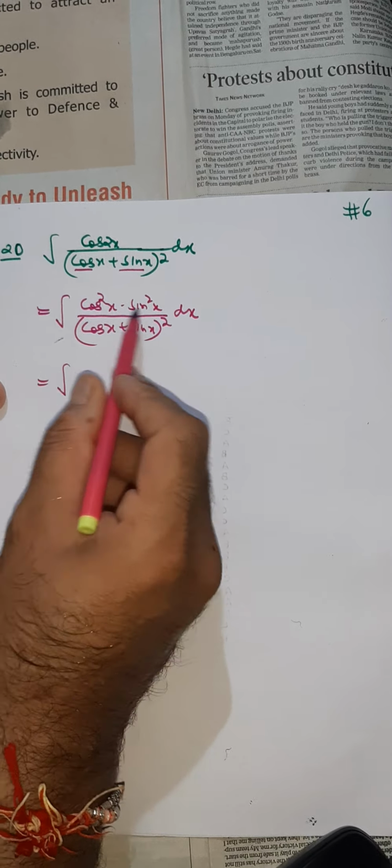So you have cos x minus sine x. Here the 1 plus factor will get cancelled with this. So you are left with cos x plus sine x. It's like a square minus b square upon a plus b whole square. So here a minus b, a plus b upon a plus b the whole square. So this square and this will get cancelled. So you are left with this only. That's what you are having here.